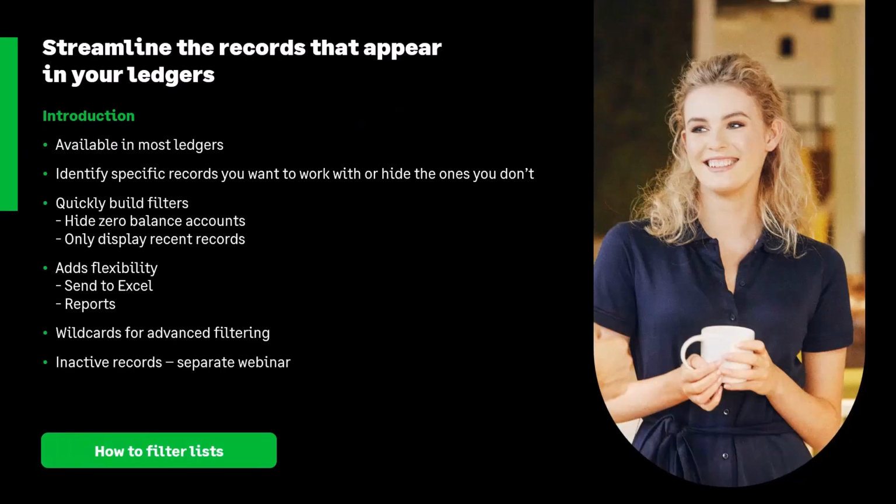And you might think, well, actually, let's contact them, see if we can get some business from them, bring them back on board. Now, it does add that flexibility. So things like sending information to Excel by filter.